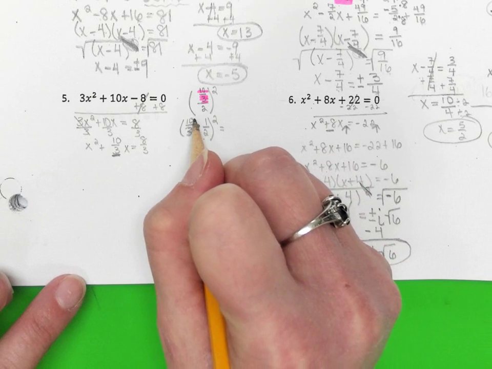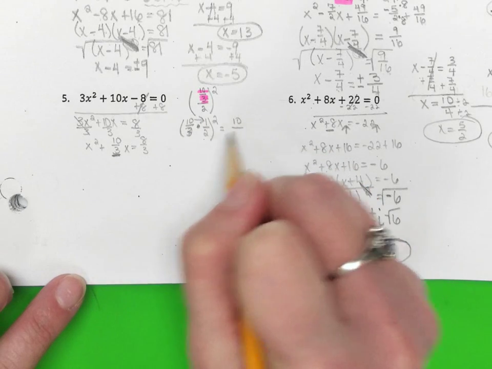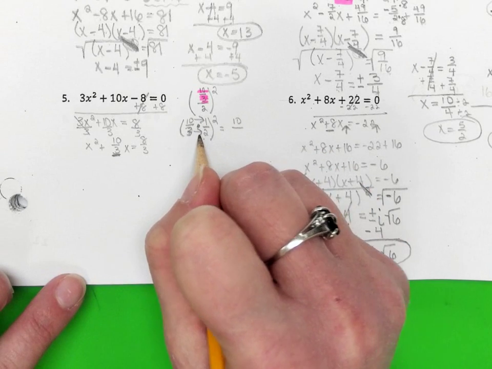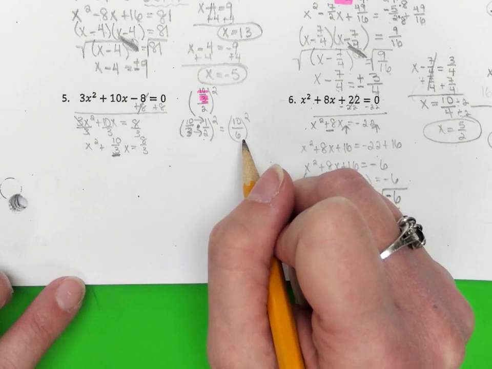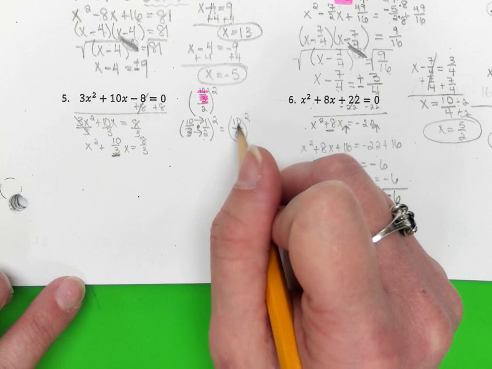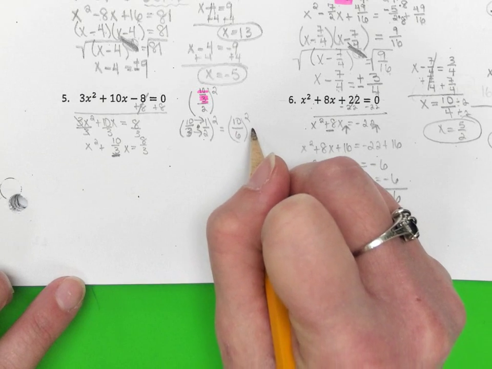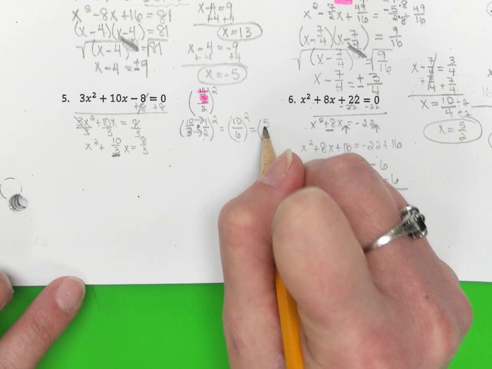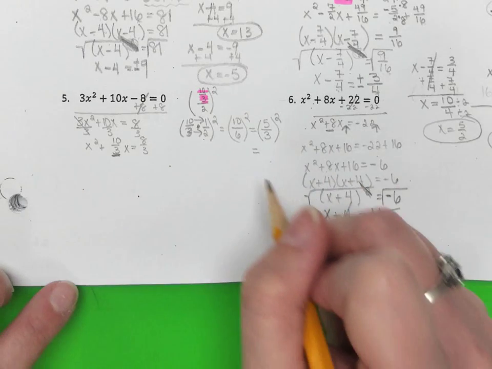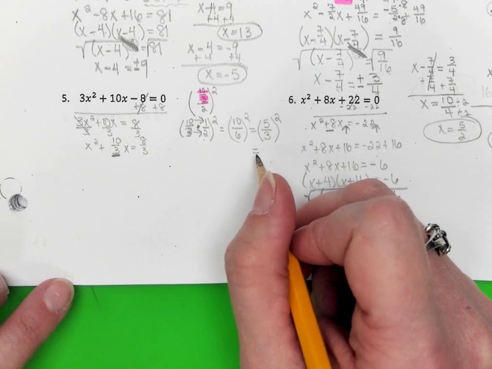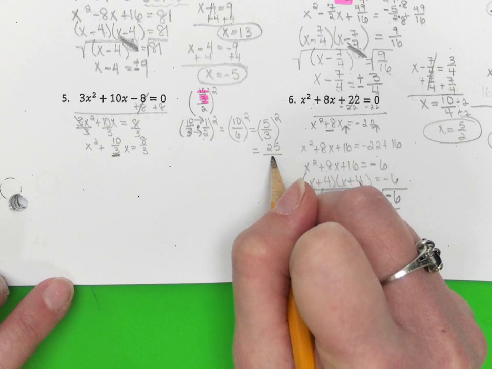Alright, when you multiply, you just multiply straight across the top. What's 10 times 1? 10. And straight across the bottom. What's 3 times 2? 6. What do you notice about 10 and 6? They can be simplified. What number goes into both of them? 2. What's 10 divided by 2? 5. What's 6 divided by 2? 3. And squared. Alright, what's 5 squared? What's 5 times 5? 25. What's 3 squared? 3 times 3?